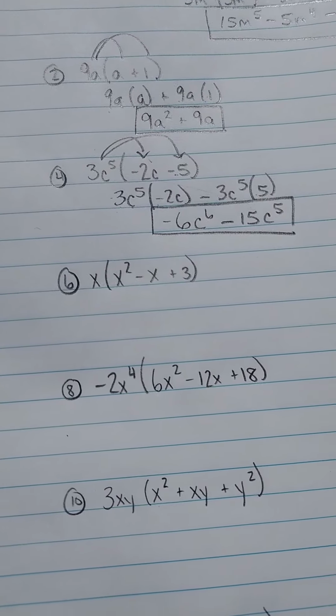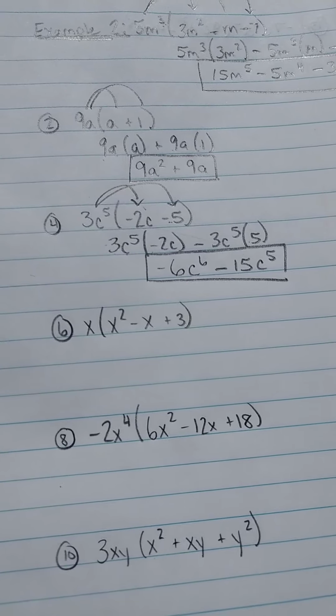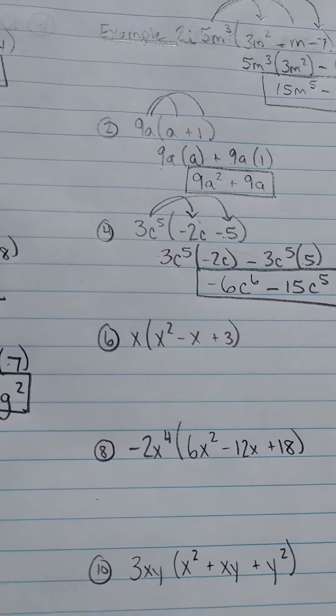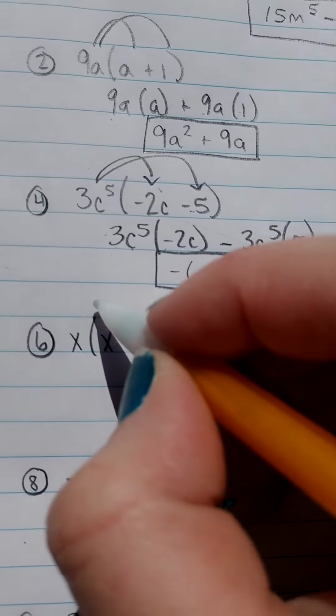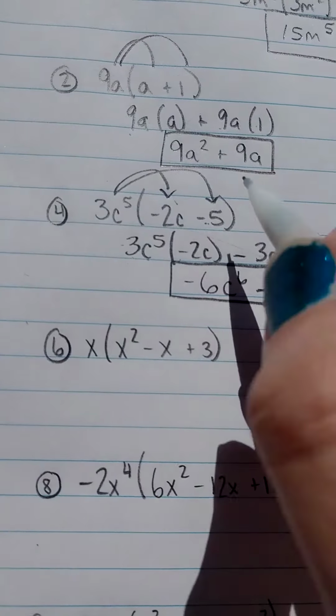Number 6. Okay, number 6, we are moving to a trinomial, meaning you've got 3 terms on the inside. Sorry, guys, my hair will not stay out of the way. Go ahead and distribute. And I lost my pencil light again.